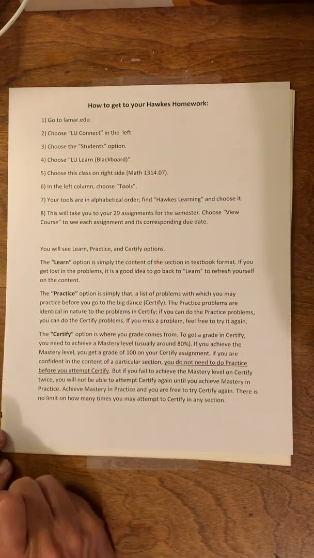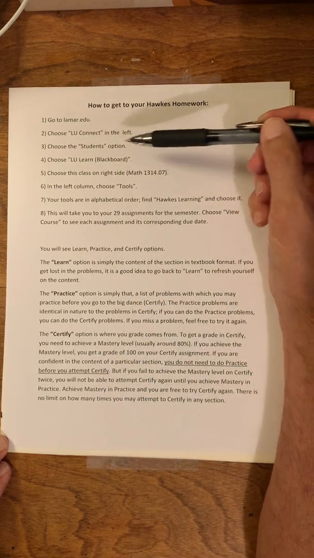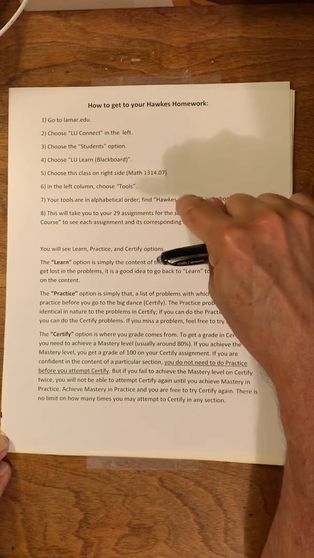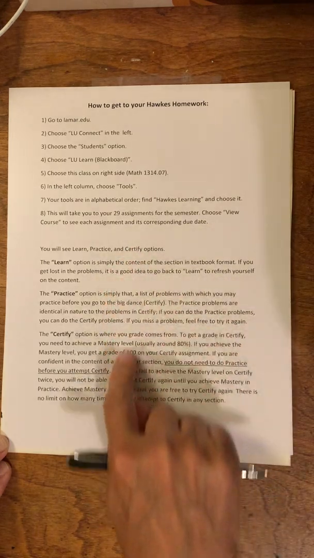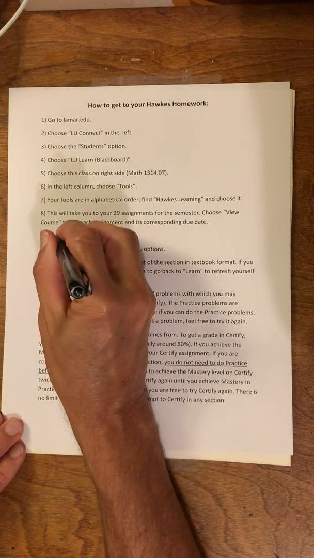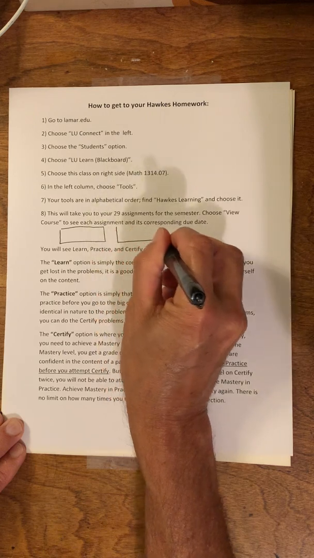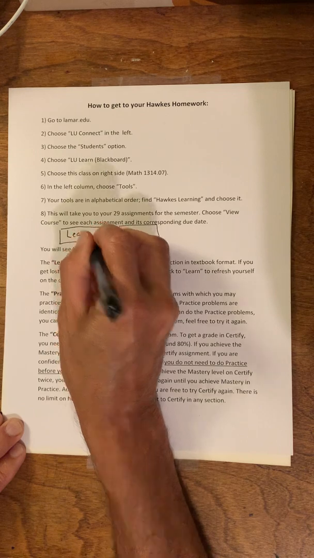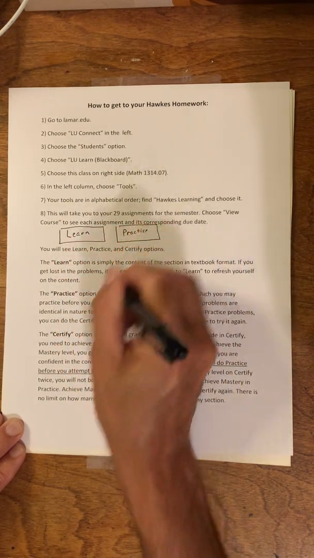Likewise, how to get to your Hawks homework is posted on Blackboard too. And this walks you, first of all, how to get to Blackboard. Once you're in Blackboard, how to get to your Hawks Learning. Once you get to your Hawks Learning, what you're going to find there. You will find 3 boxes when you are presented with your Hawks site. Those 3 boxes are Learn, Practice, and Certify.